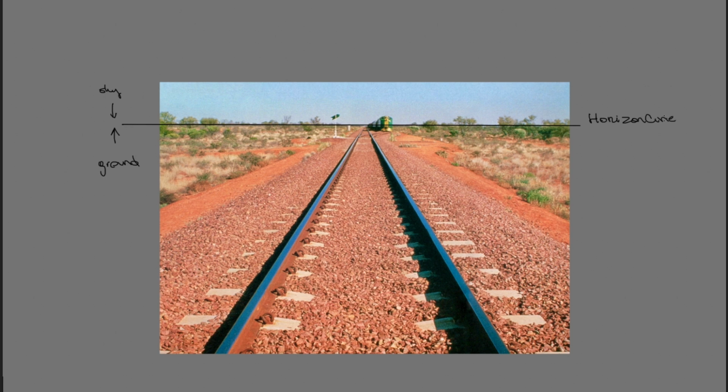This line is always the height of your eye, of the observer, or in this case, the height of the camera. Now what you're gonna see is that all lines that are straight heading towards the horizon line, they all get together at one point and they vanish off in the distance. Now this point, we call that a vanishing point.